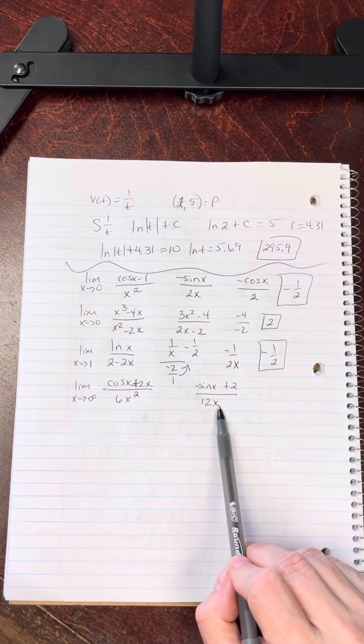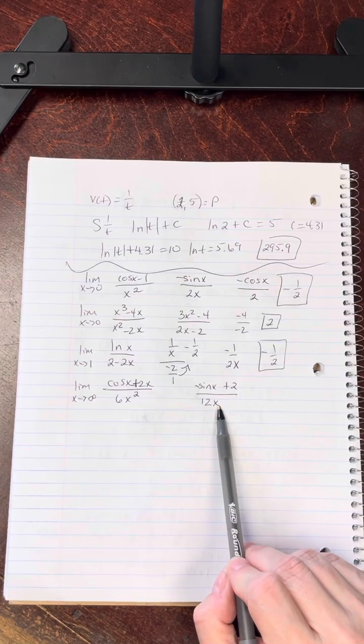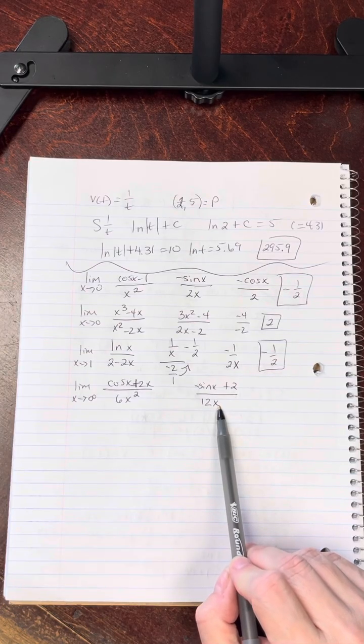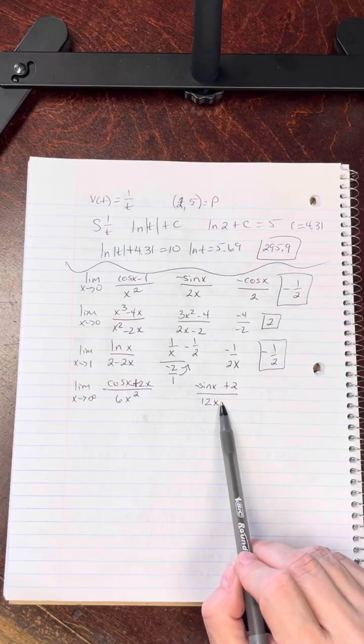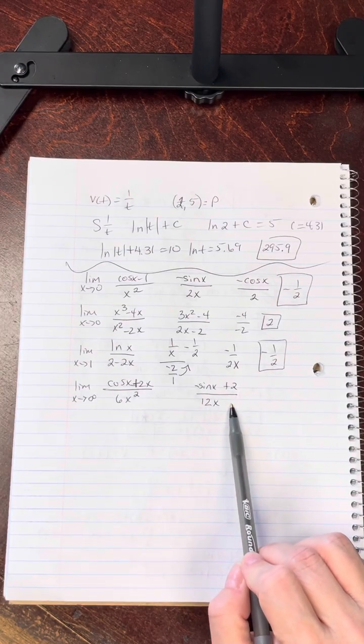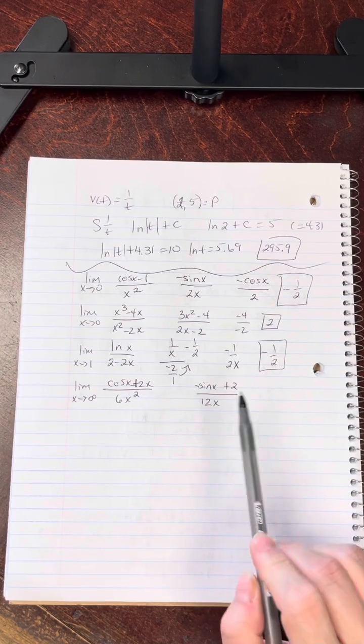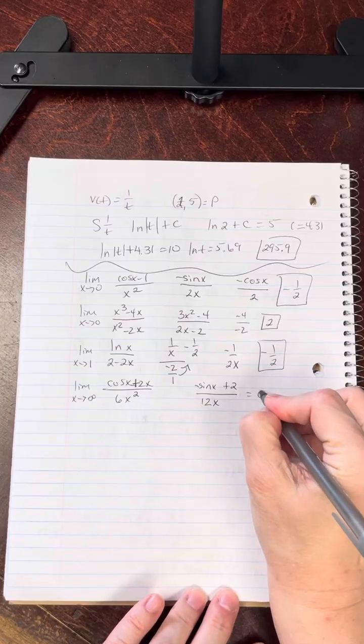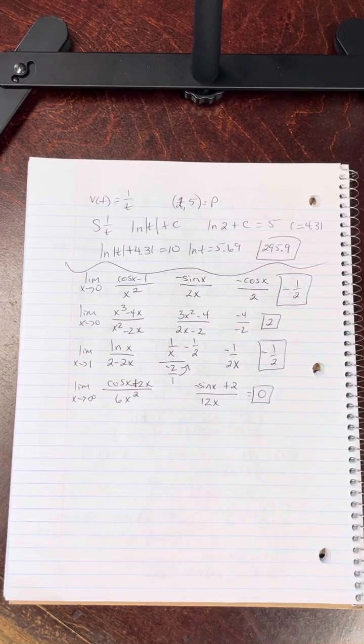And then this number, as it gets bigger and bigger and bigger, I'm dividing by a huge number. So if I have a small number divided by a huge number, that is getting like 0.00000 something. So we basically say that is going to 0.